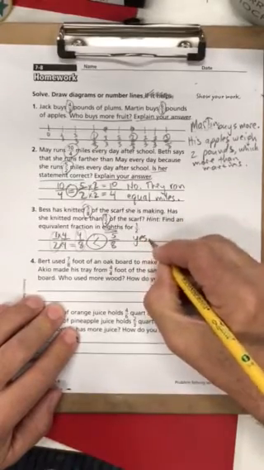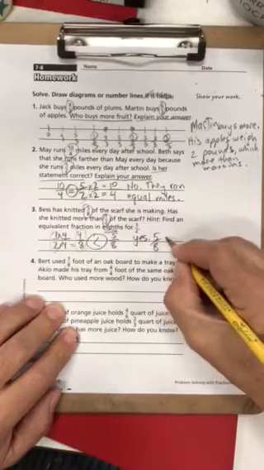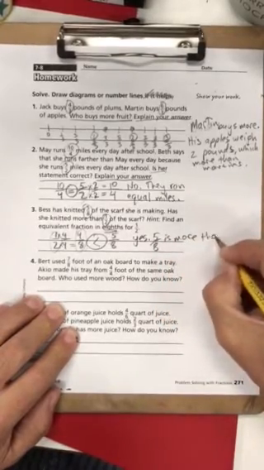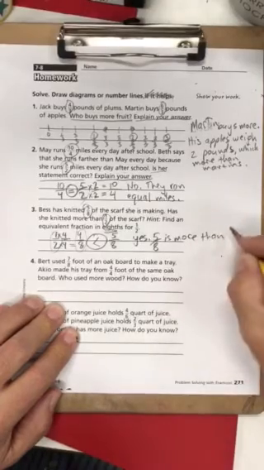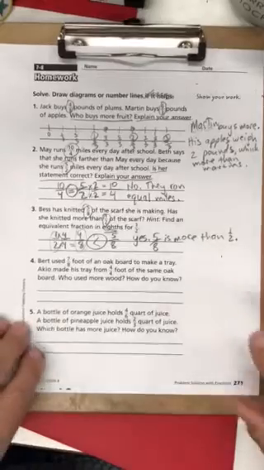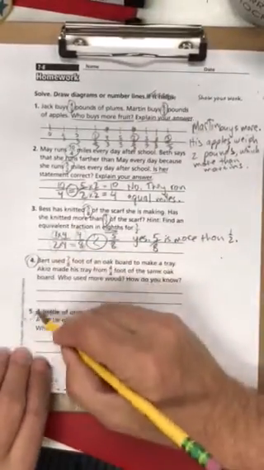Yes, 5/8 is more than 1/2. Okay, I'll let your students do 4 and 5.